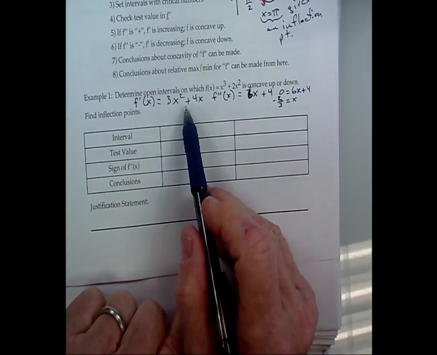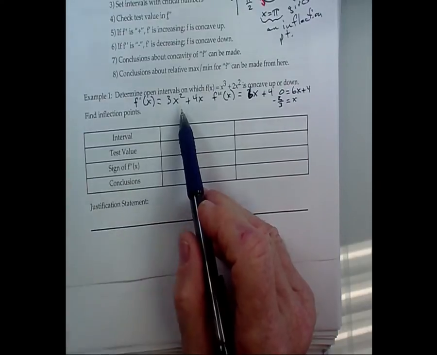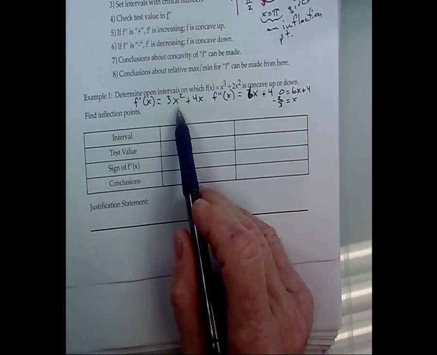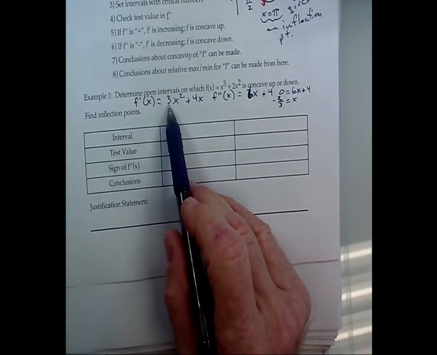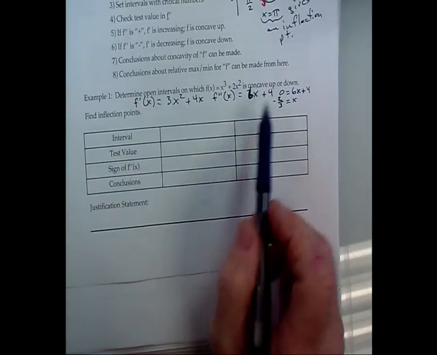A parabola only has one critical number, correct? And, Lillian, this is a parabola that goes up. Do you know why I know it goes up? Because a is positive. So this has to be a minimum of this parabola.